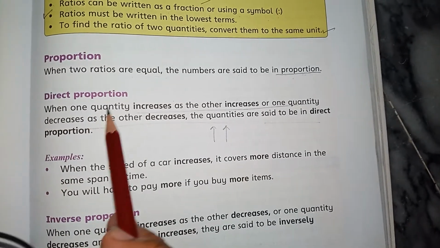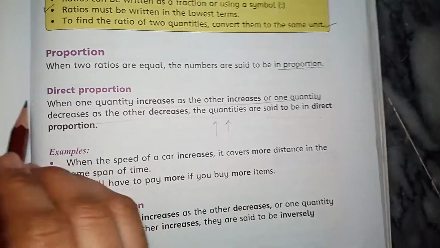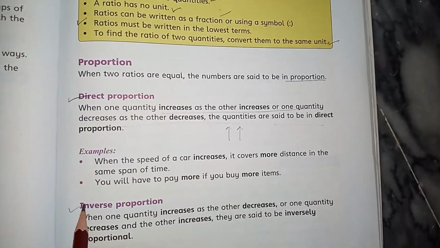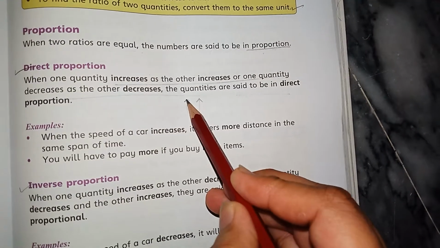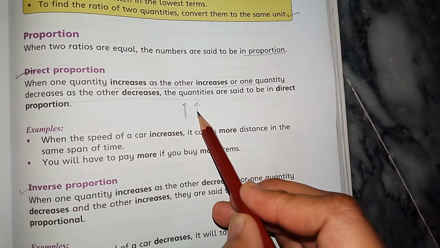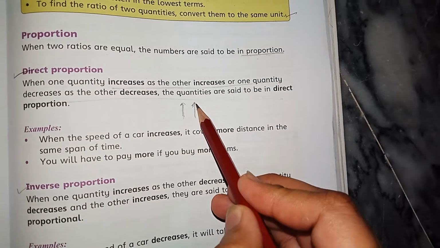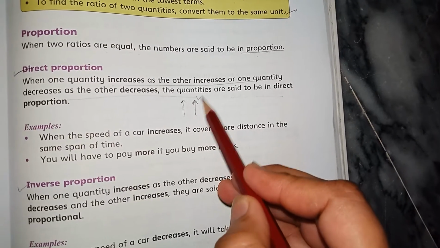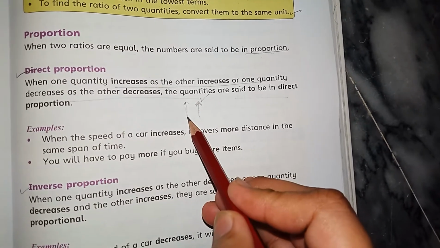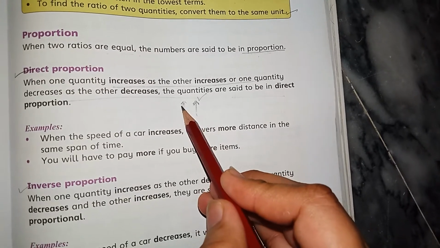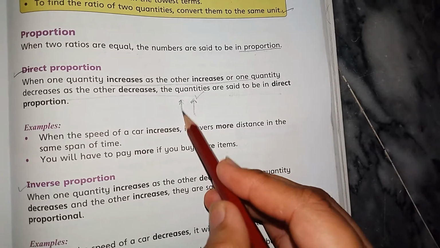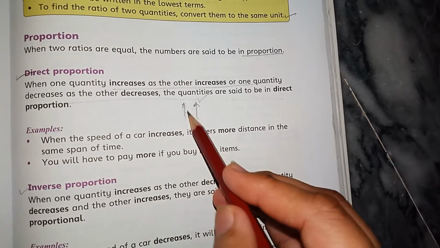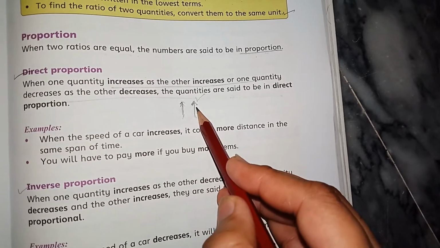So what is direct proportion? There are two types of proportion. One is direct proportion and the second is inverse proportion. When there is an increase in one quantity and also an increase in the second quantity, it is called direct proportion. If you are adding more sugar, then you will need to add more milk. So you are increasing both quantities, so they are called direct proportion.